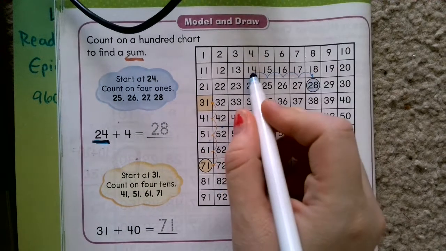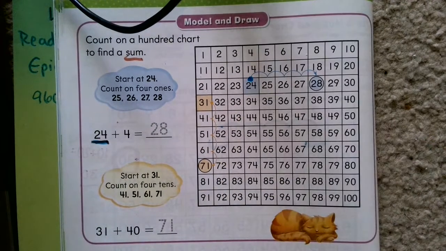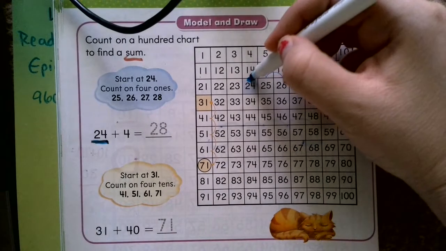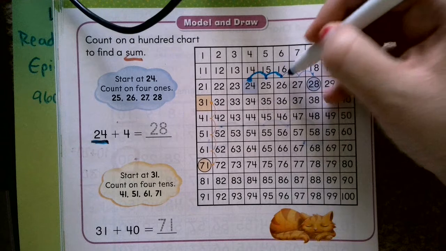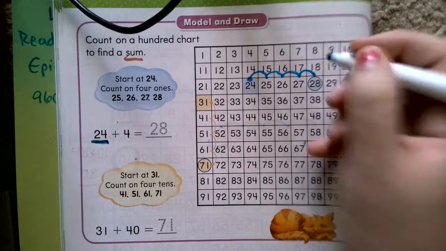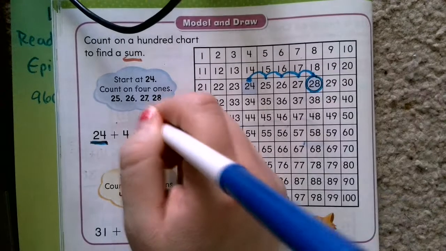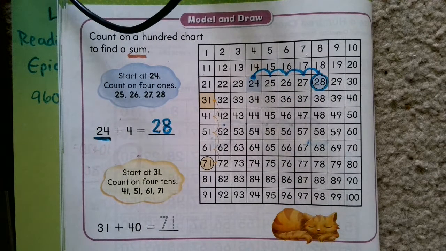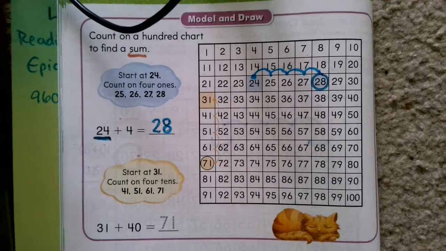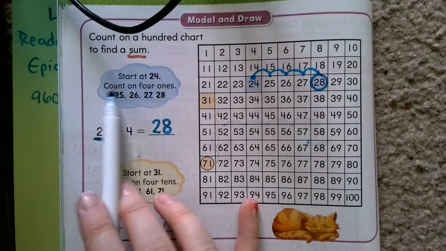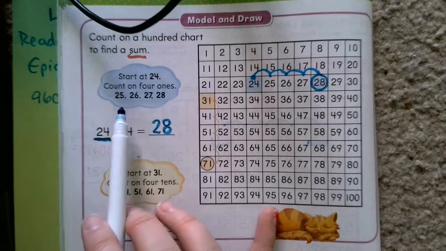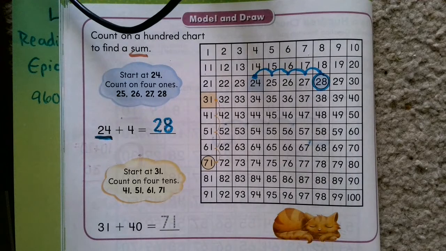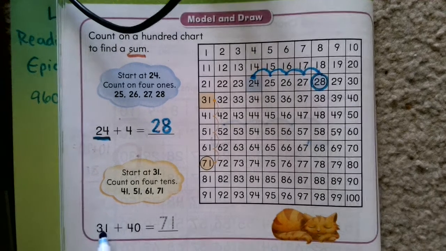So here they're showing me I started at 24 and I want to add 4 more. So 1, 2, 3, 4. And I ended up at 28. Okay? And it tells me here I start at 24 and I count on 4 ones. So that means I count on 25, 26, 27, and 28. And I'm going to go down here and I'm going to do the same thing here.